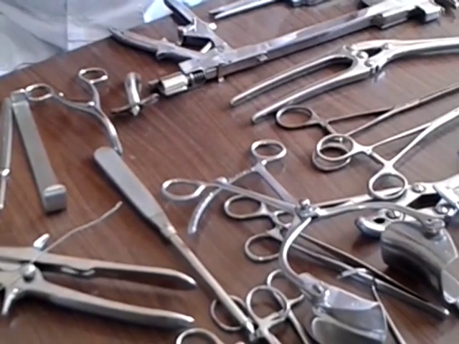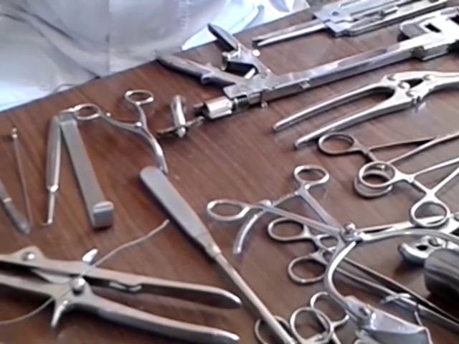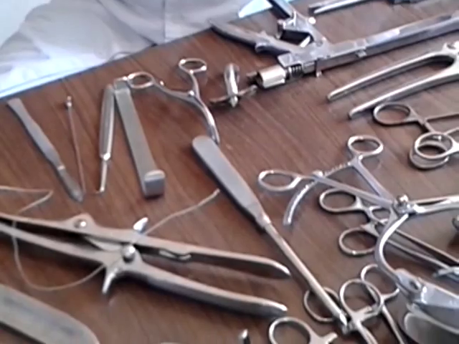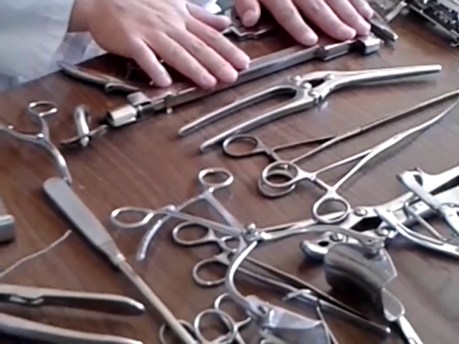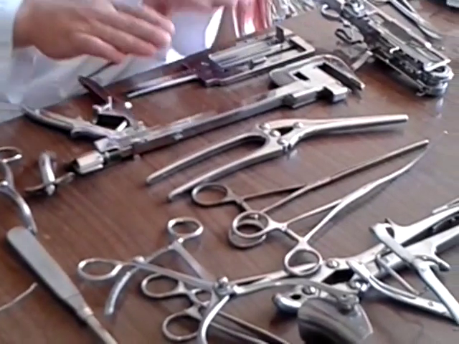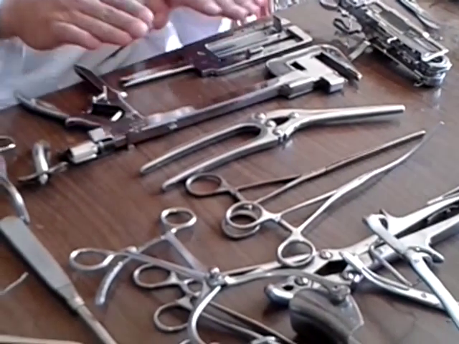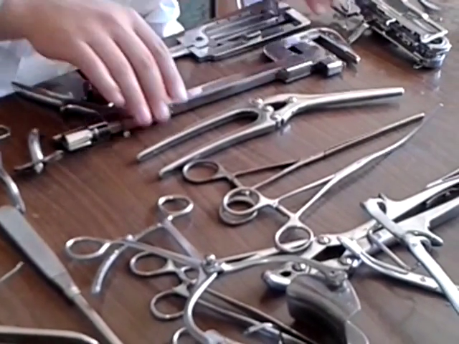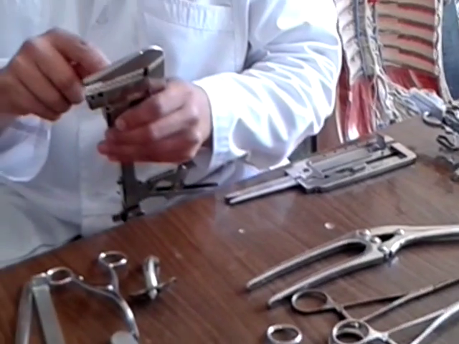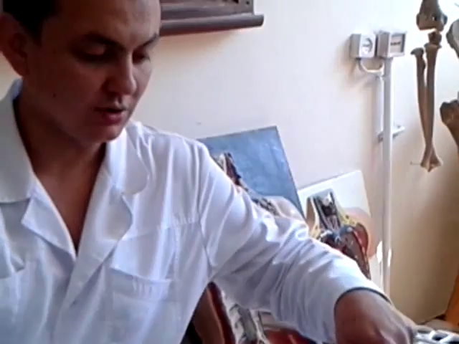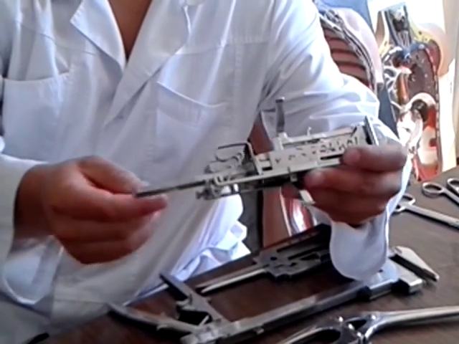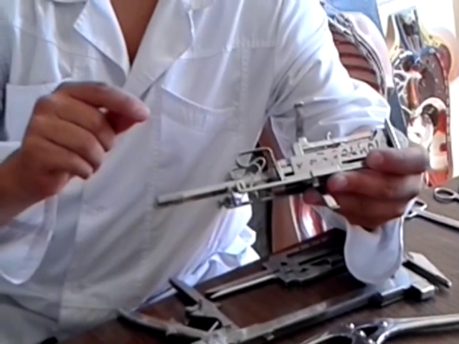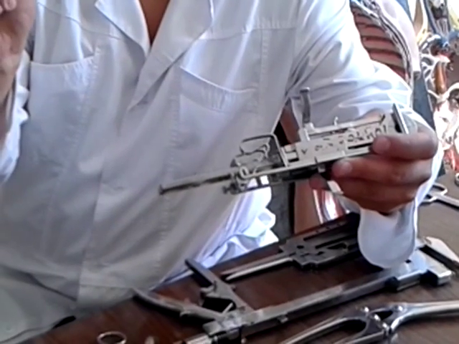What does it mean, mechanical suture? Yes, staplers. It means these two instruments, for gastrointestinal connection and for the root of the lung, because they work like staples. And one more, the third one. This apparatus is for stitching vessels, to connect vessels.